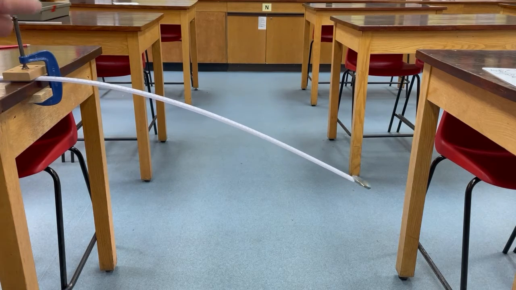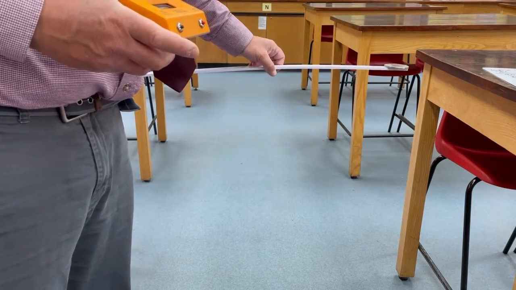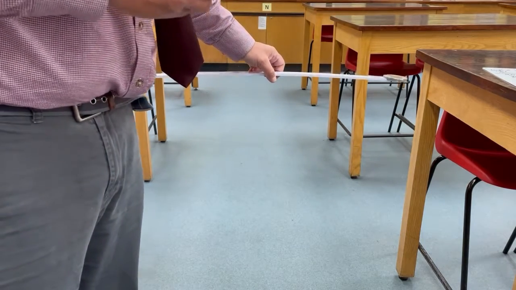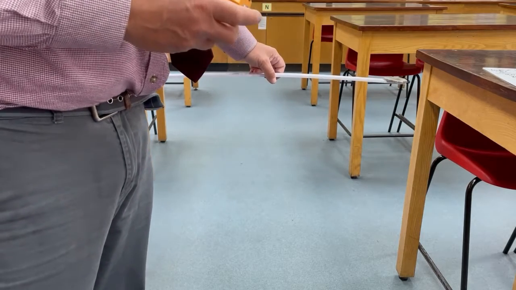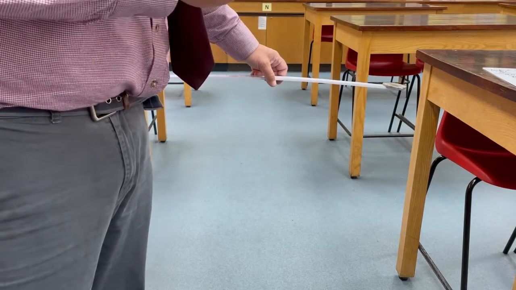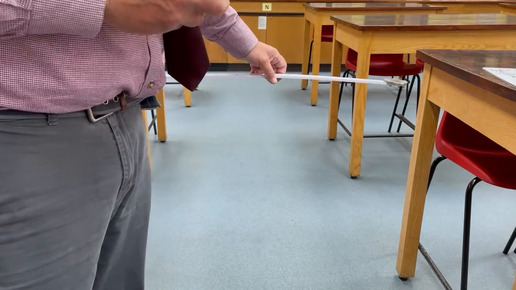So what I'm going to do is release the ruler, and then count 10 oscillations and time how long those 10 oscillations take. As I release it, I start the stop clock, and after 10 oscillations, I stop it.